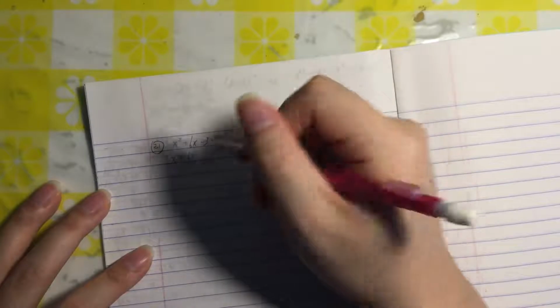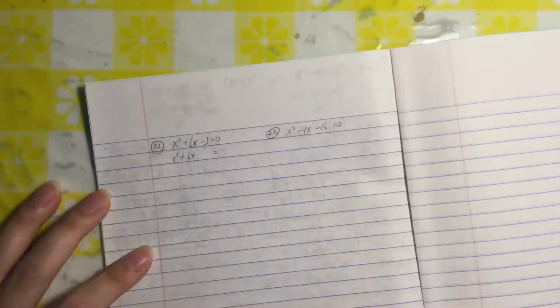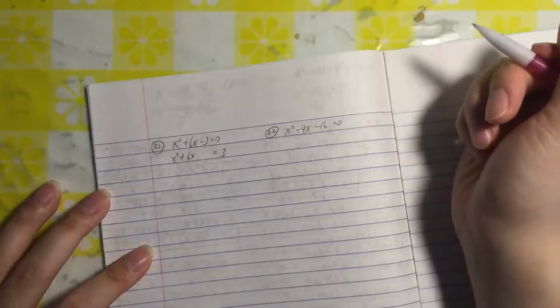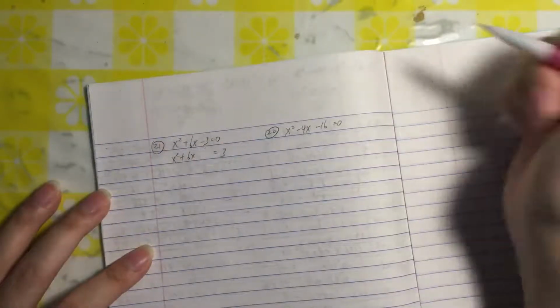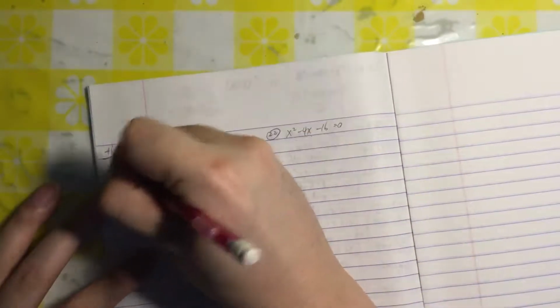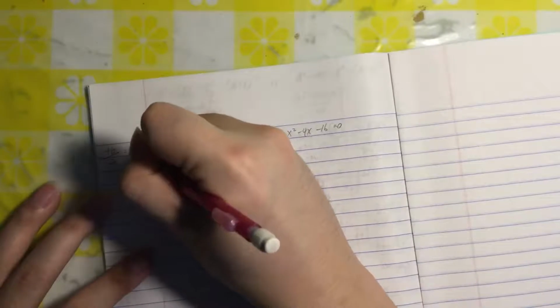Then move from the single number to the right side. When I move negative 3 over, it becomes positive 3. Next, we try to complete the square on the left side. So first of all, I take the middle number, positive 6. Divide by 2, I get positive 3.